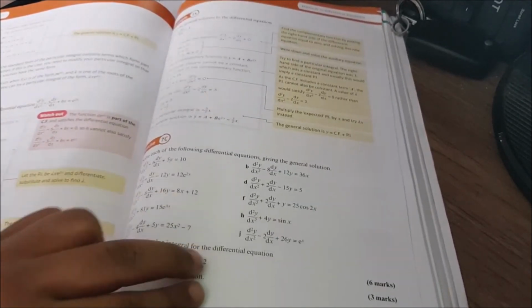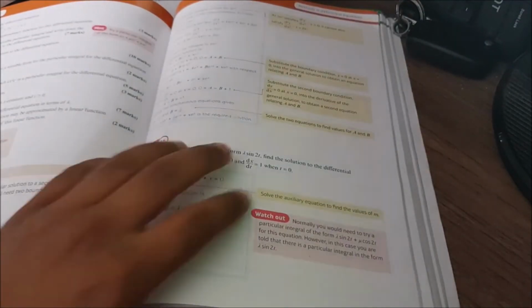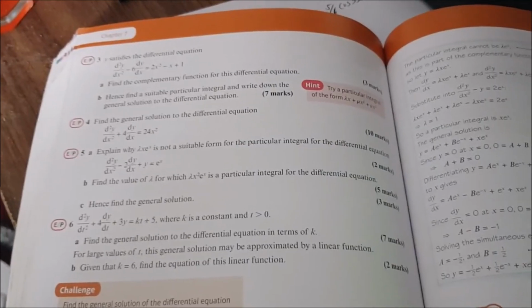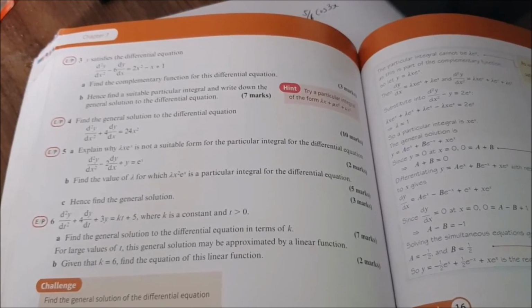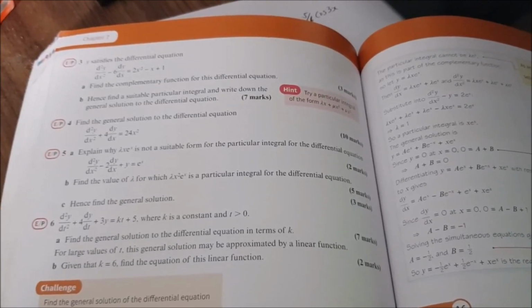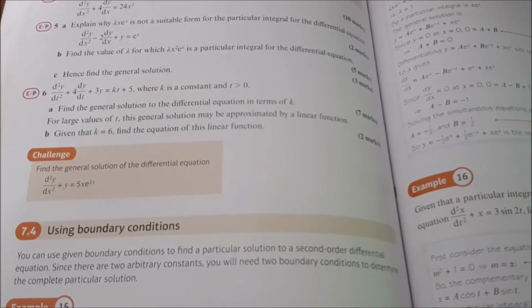Okay, so that's one part, and here is another part. There's another part for you. So pause the video, and remember, if you wish to take on the challenge, by all means. So there you go. That is finding the general solution of each differential equation.